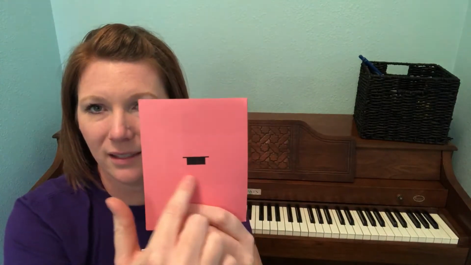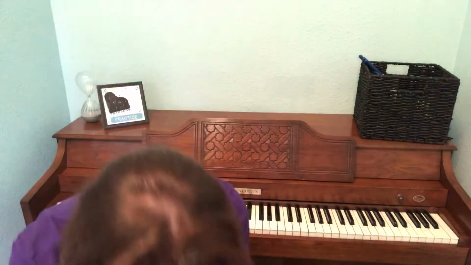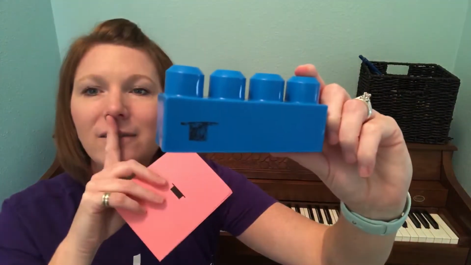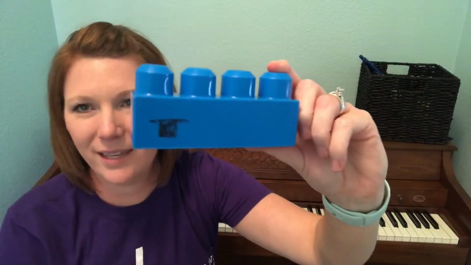So we have to know what a rest is and what it's worth. Let's go in the same order we've been working with our note values. This is a whole rest. Now remember I said it looks like the hat, but turned the whole way off of the head. It's upside down, like I took my hat and flipped it the whole way off. This is a whole rest. Here's one on the Legos. It gets 4 beats of silence, 4 beats of nothing.